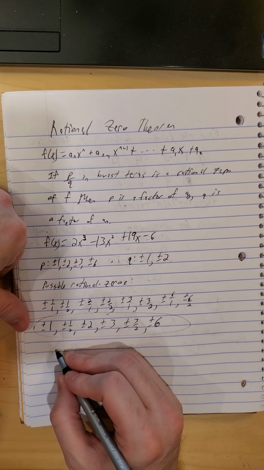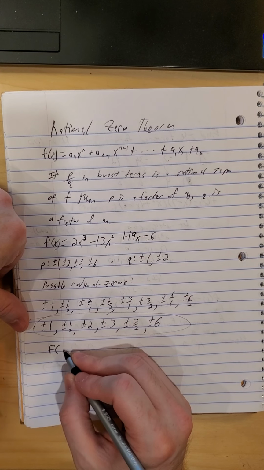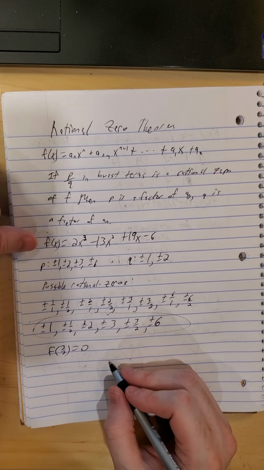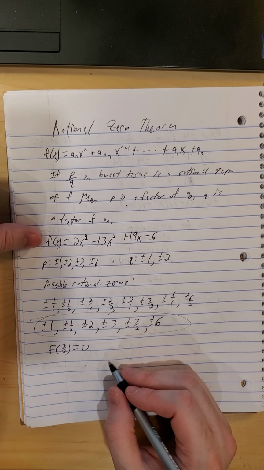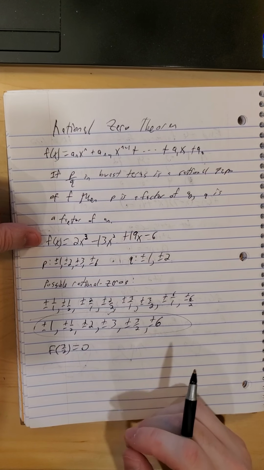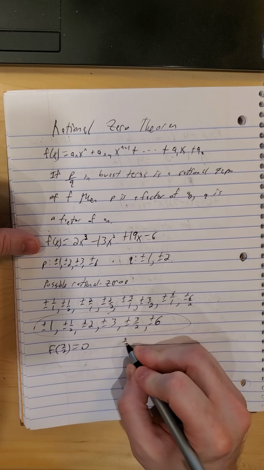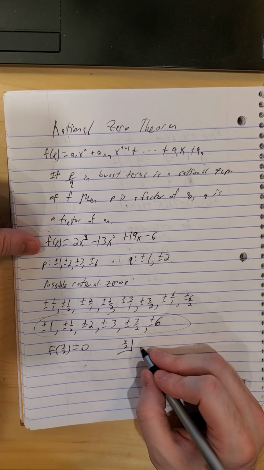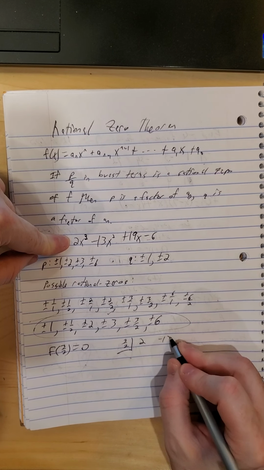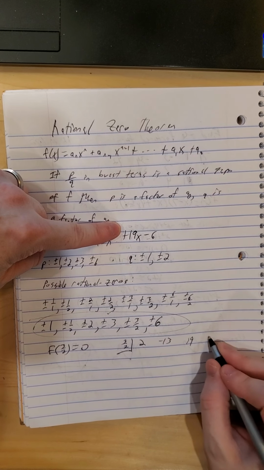So in this one, with a little bit of plugging and chugging, we find f of 3/2 is equal to 0 in our original function f. And we can use that rational zero to find the rest of them. So here's our 3/2, and our coefficients: a 2, a -13, a positive 19, and a -6.